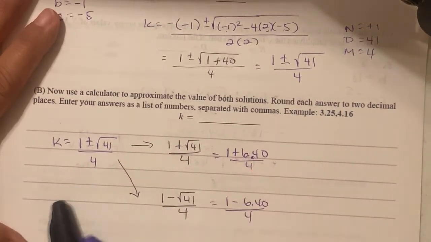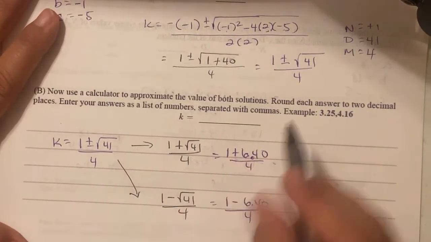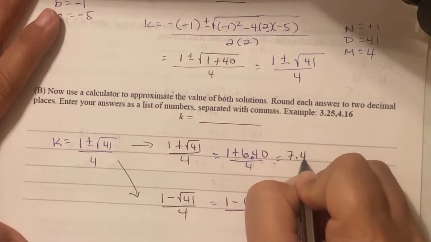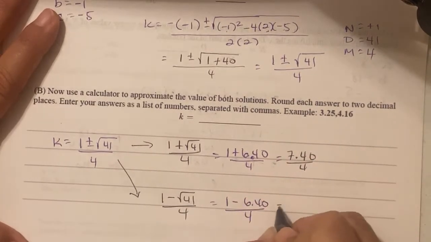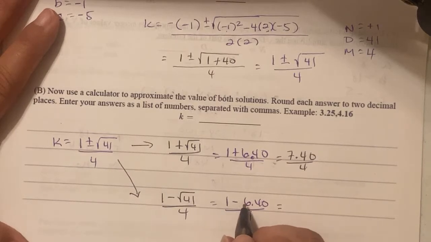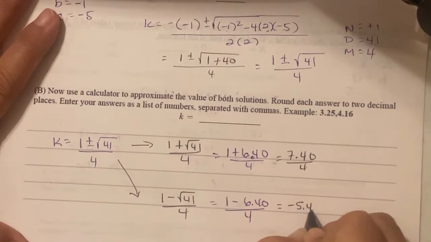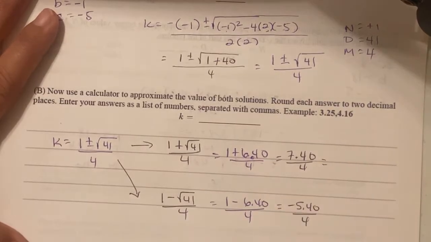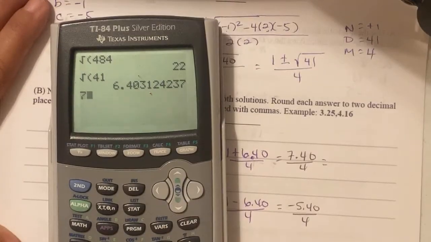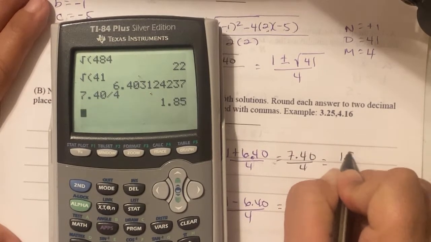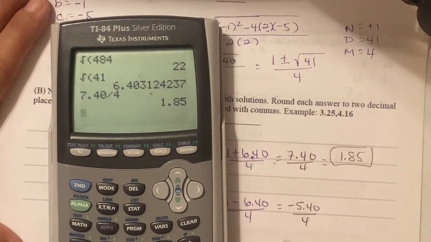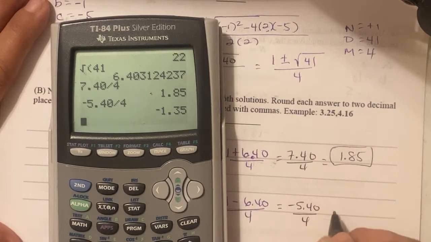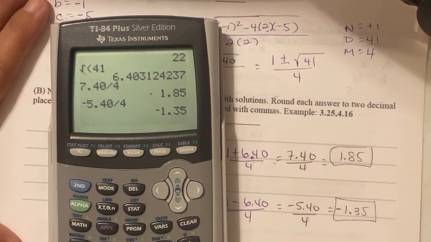Do your arithmetic here. So if I had $6.40, I found $1. I'm at 7.40 divided by 4. I had $1, but I spent 6, so I'm negative 5.40 divided by 4. So finish the problem. 7.40 divided by 4 results in 1.85 for one option, and then negative 5.40 divided by 4 is negative 1.35.